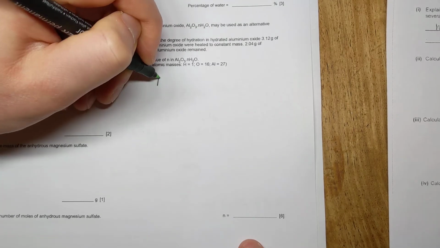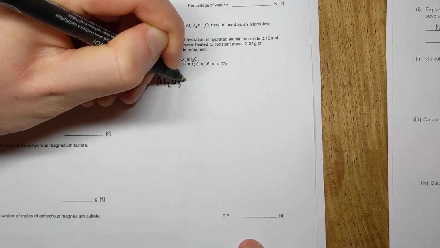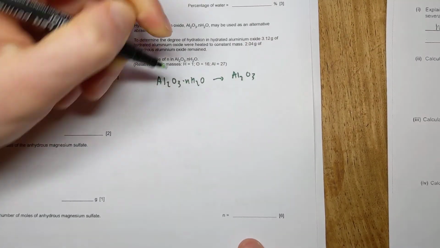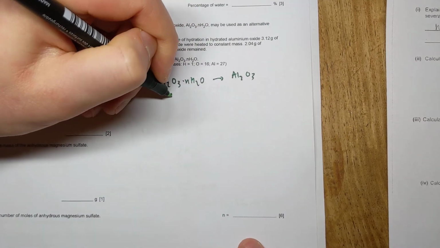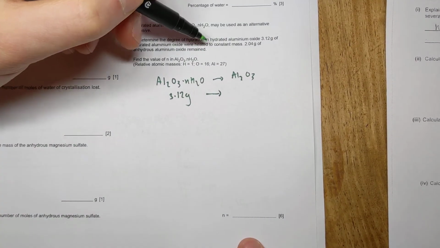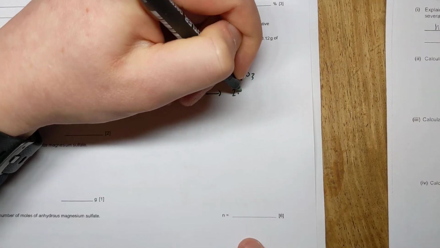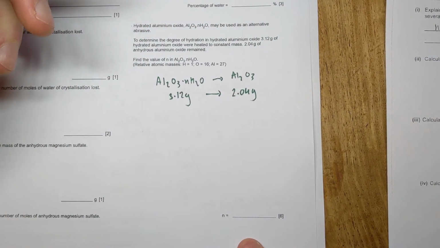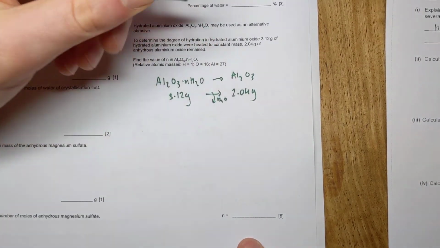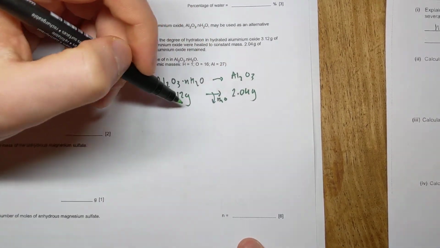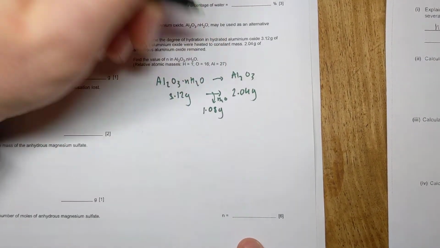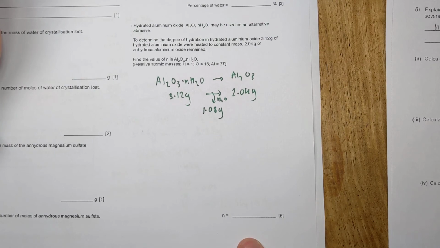So, putting that together, when it still had its water, I had 3.12 grams of it. When it lost all its water, when I heated it till it didn't get any lighter, it went down to 2.04 grams. Therefore, if I work out how much water has been lost, the H2O going off, it's this number take away this number, that's how much lighter it's got. That's going to give me 1.08 grams.